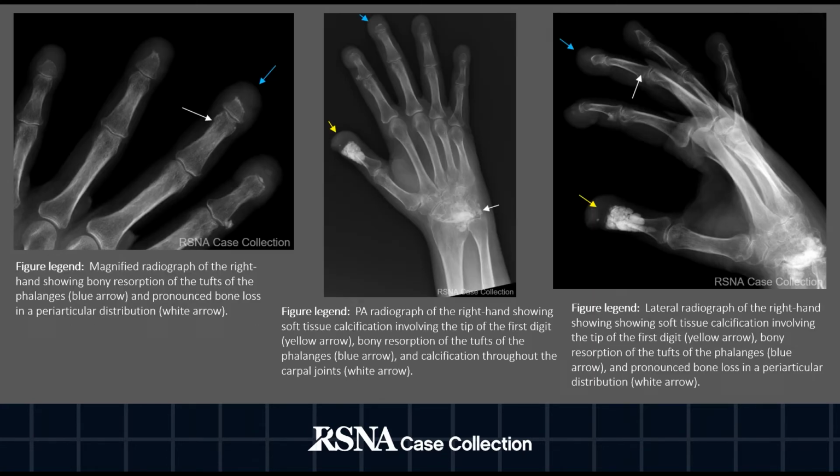The image on the left is a magnified radiograph of the right hand showing bony resorption of the tufts of the phalanges visible at the 2nd through 5th fingers, denoted by the blue arrow. The bones are diffusely demineralized with more pronounced bone loss and a periarticular distribution. An example of this is pointed to by the white arrow.